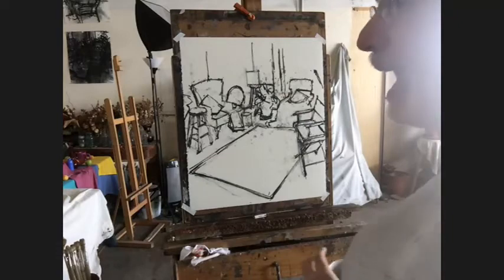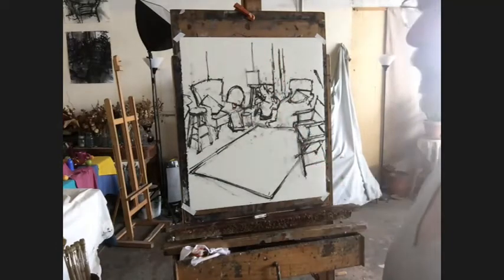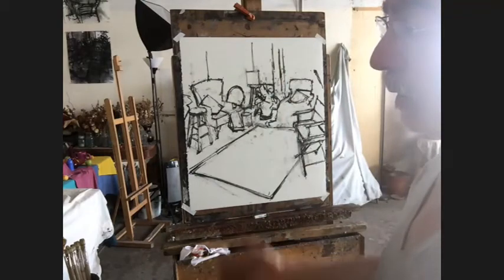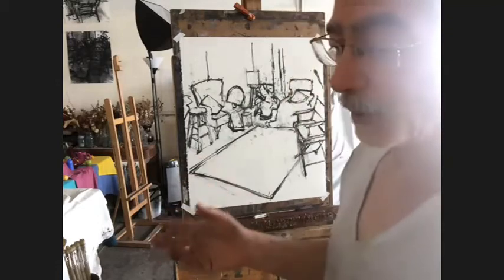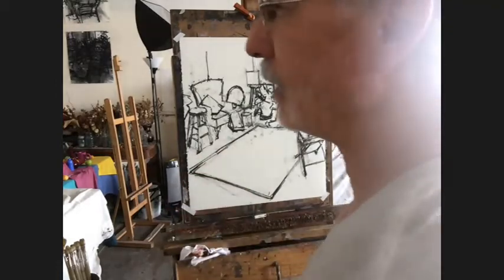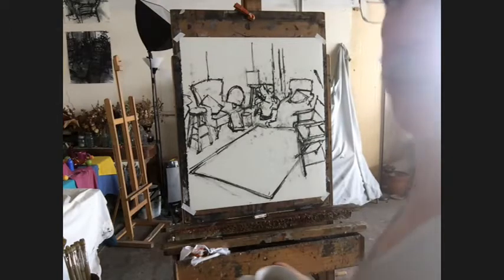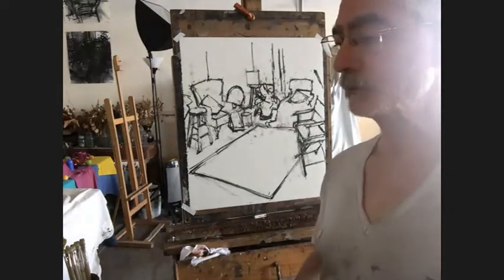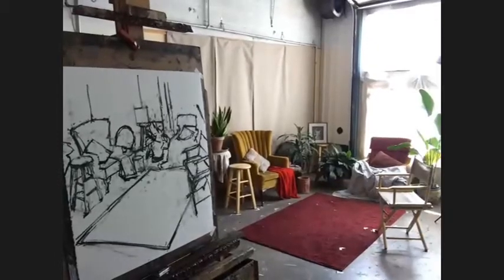If you double tap on this window in your iPad or tablet, that should take up the main frame. So let's see if I can do that here. Can you see that? So that's what I've been drawing.